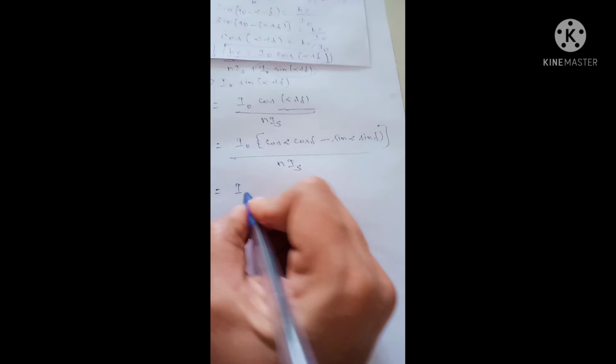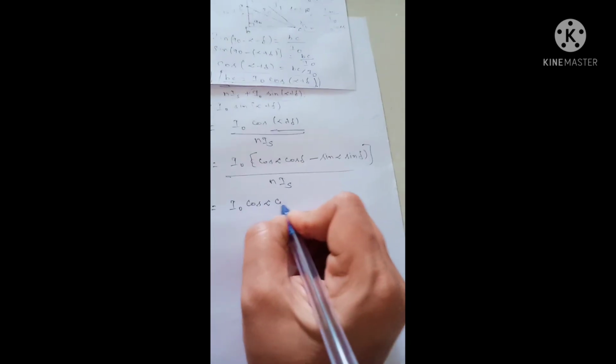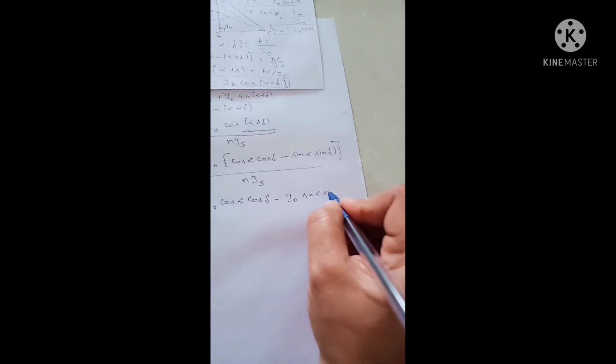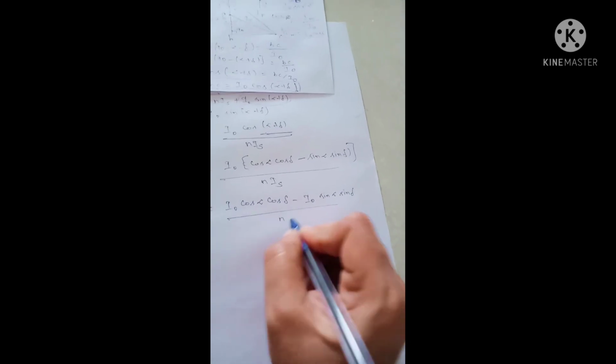It changes to I naught cos of alpha plus delta divided by NIS. When we expand cos A plus B, which is cos A cos B minus sin A sin B, it becomes I naught cos alpha cos delta minus I naught sin alpha sin delta, divided by NIS.